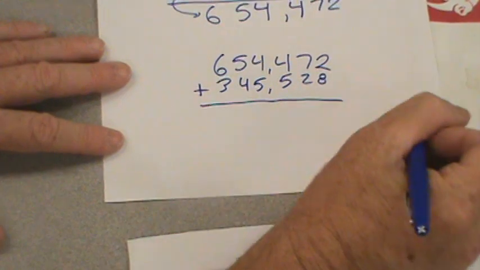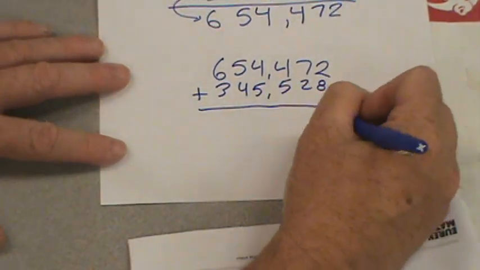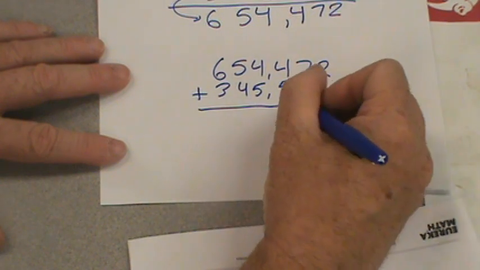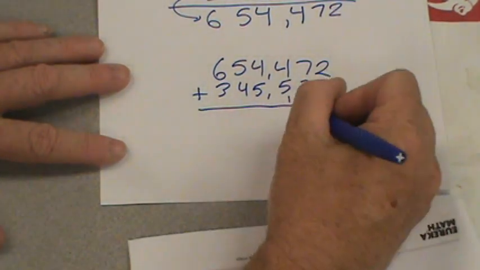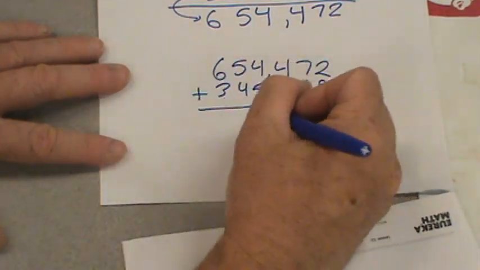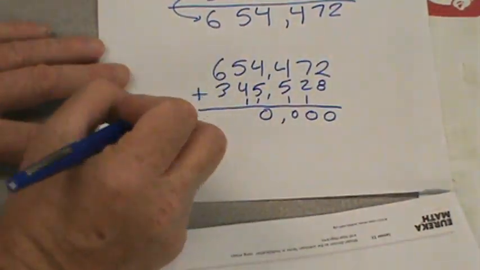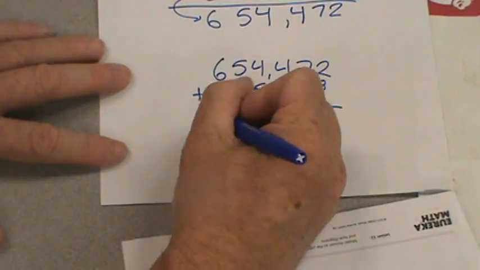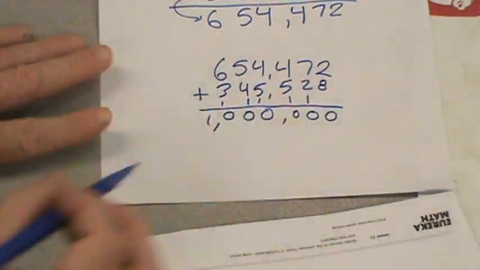I don't see how. 2 plus 8 is 10. 7 plus 2 plus 1 is 10. 5 plus 4 plus 1 is 10. 4 plus 5 plus 1 is 10. 5 plus 4 plus 1 is 10. And 6 plus 3 plus 1 is 10. And there's our 1 million.